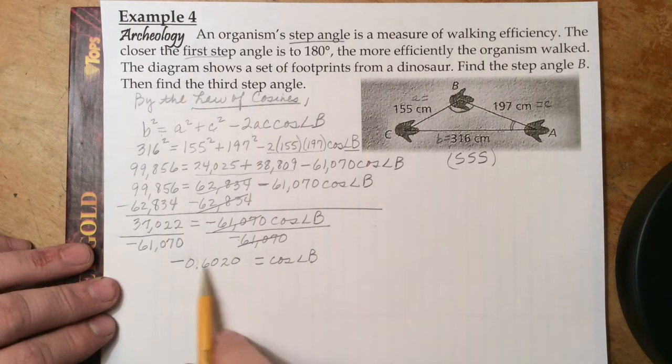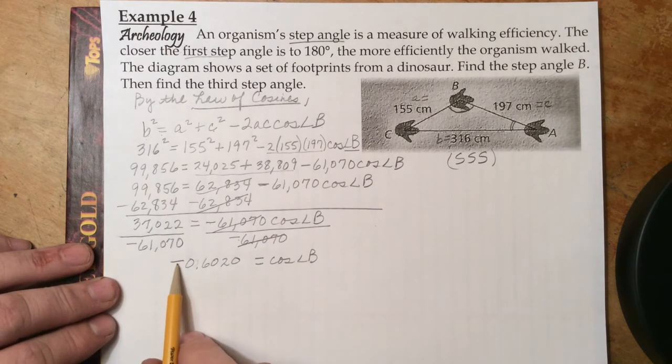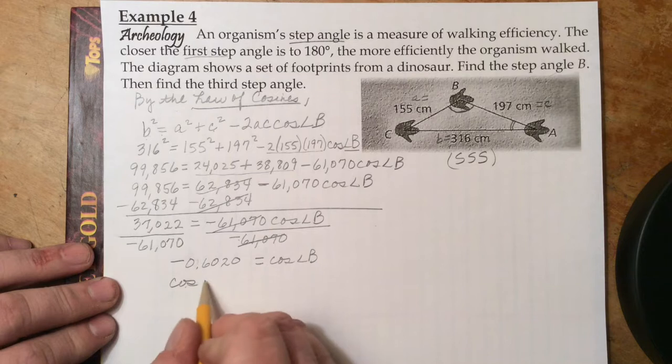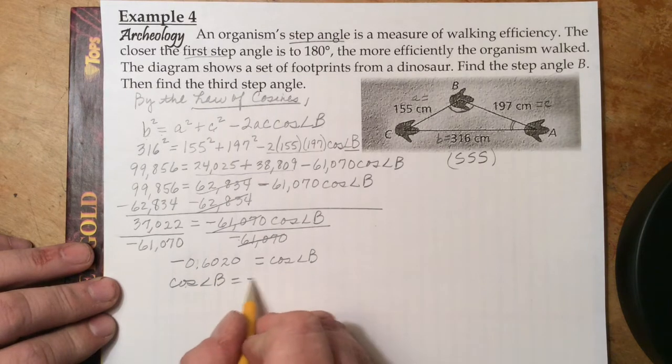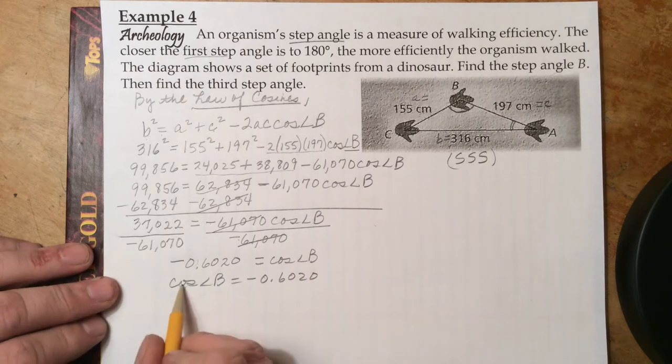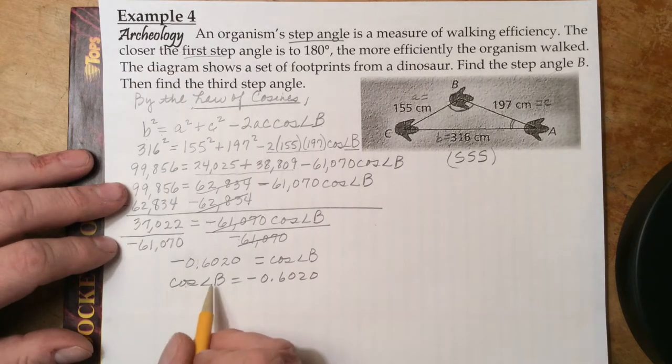At this point, you've seen this before, except without the negative. But we do have to put in a negative this time. I'm going to move this over here, use the symmetric property. I'm going to write cosine angle B equals negative 0.6020.